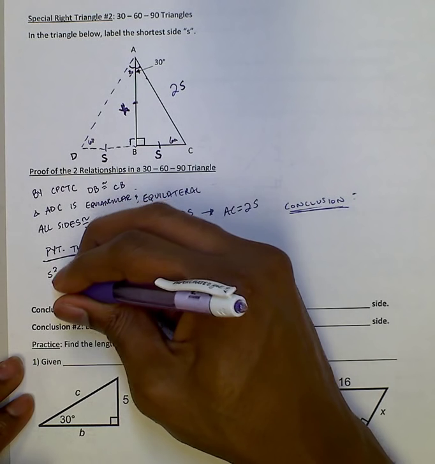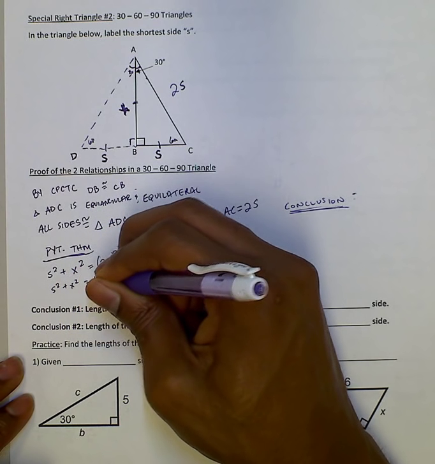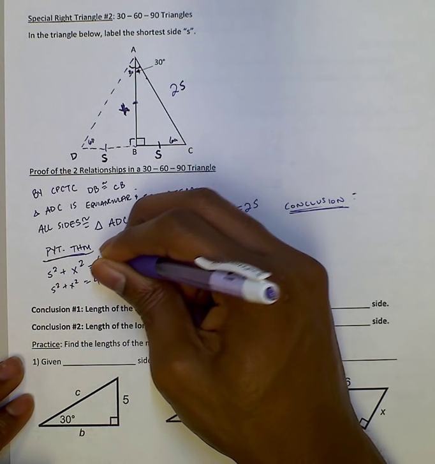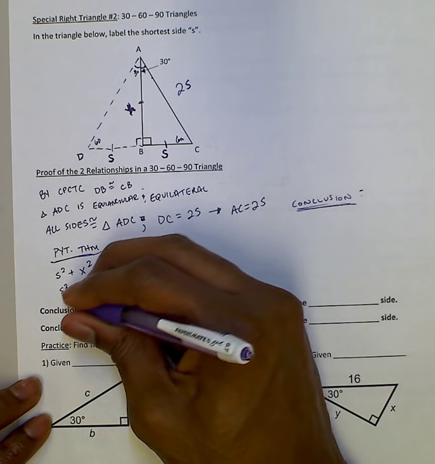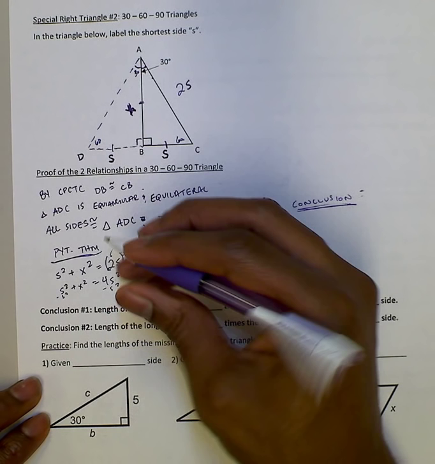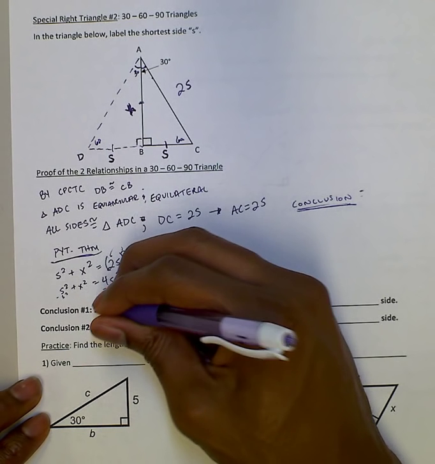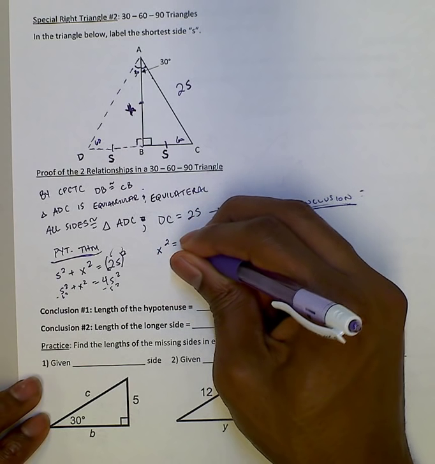As we simplify this, S squared plus X squared equals 4S squared, because 2 times 2 is 4, S times S is S squared. Subtracting S squared from both sides, we end up with X squared equals 3S squared.